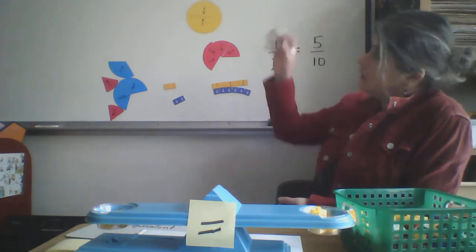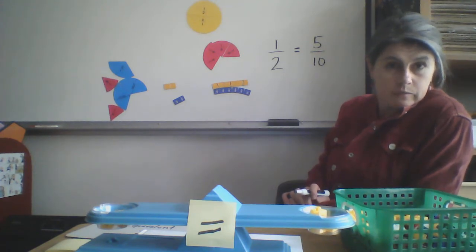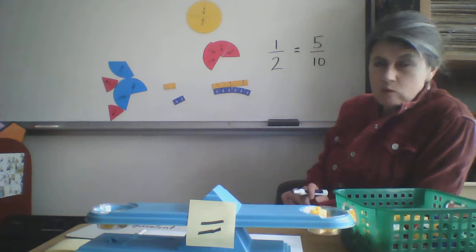I'm picturing it in my mind. I know that I can go up to my other bars or my circles and I can prove it to you. I know I could put it on a number line and I can prove it to you. But I'm going to move away from the pictures right now and just go to the equation.